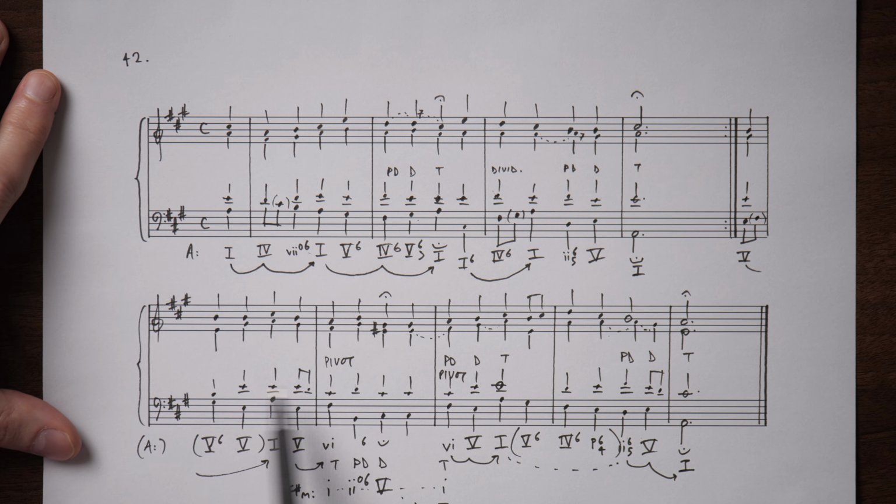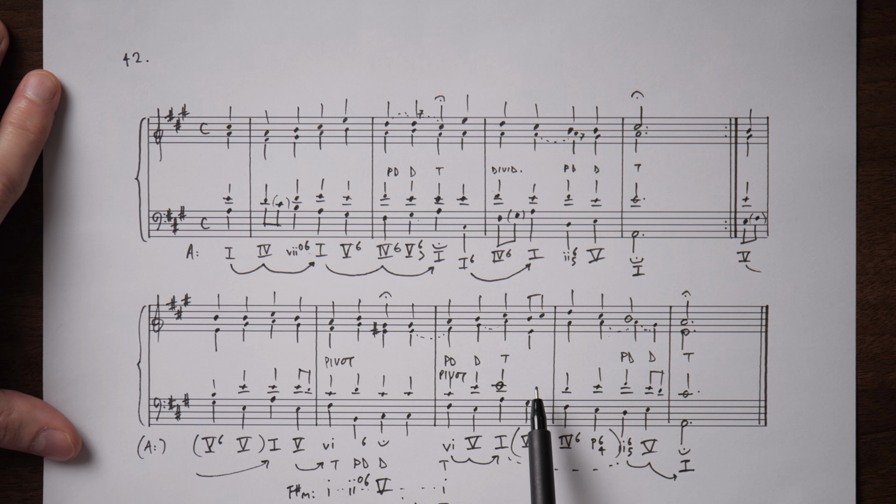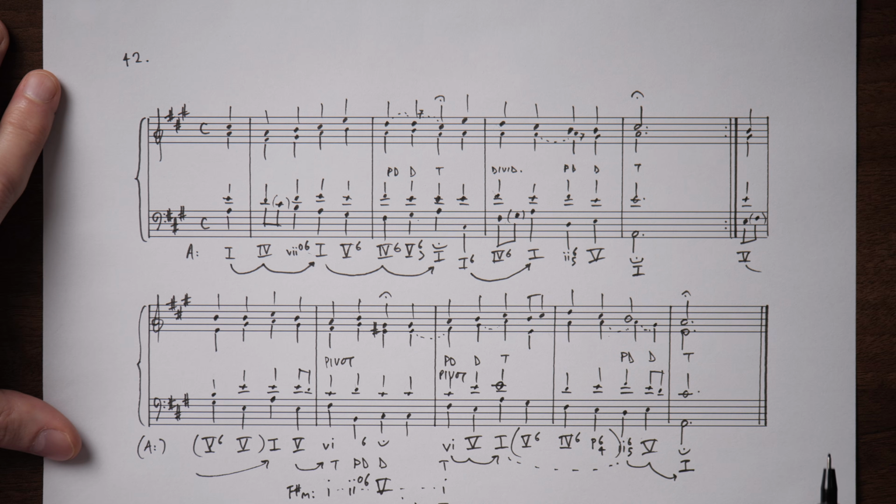They have to be connected in both directions in some normal way, such as predominant, dominant, tonic, or passing chords, or sequence, or one of the miscellaneous progressions like dividing chord, etc.